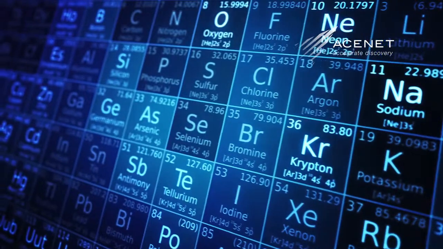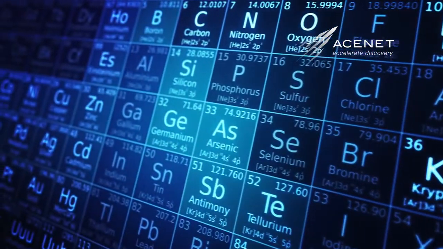What we did was find the trend across the periodic table of elements for how the property of stress optic response is conferred to a glass. And we did that all on a computer.